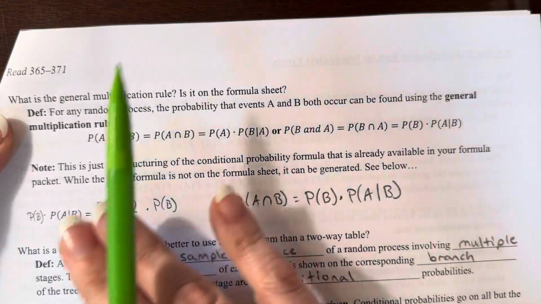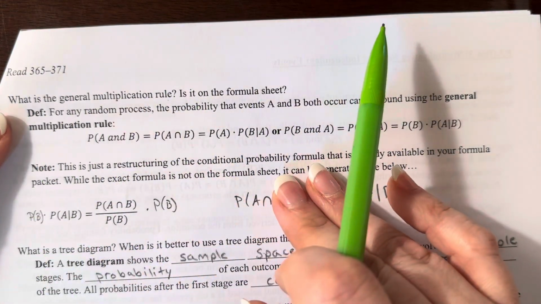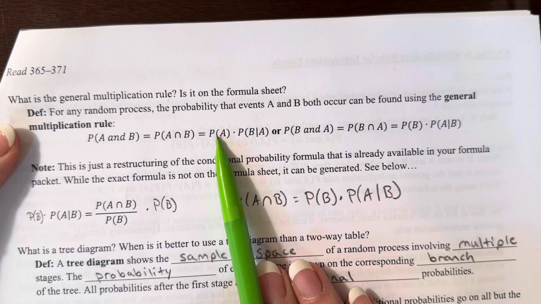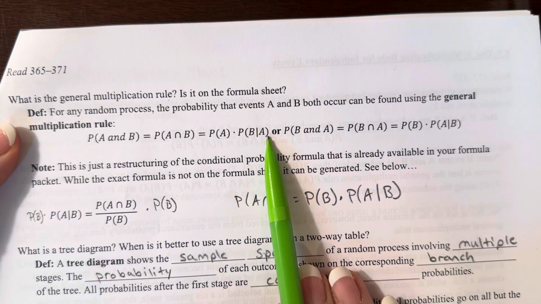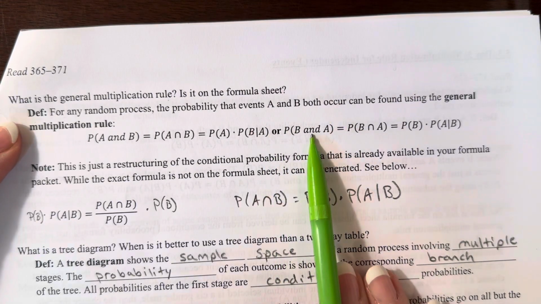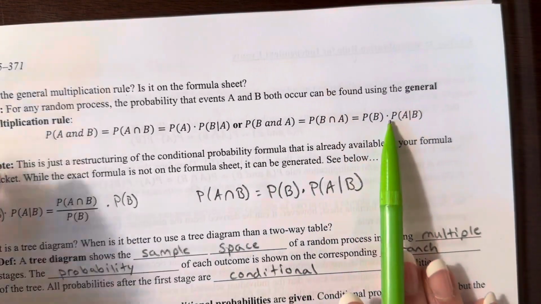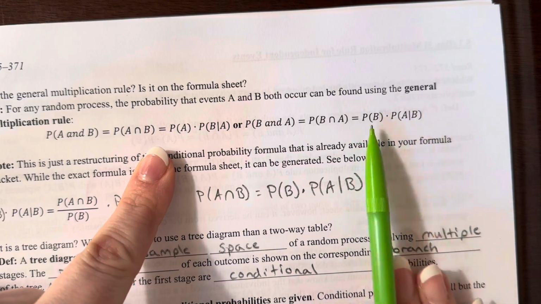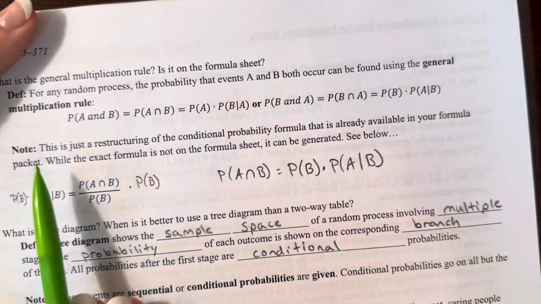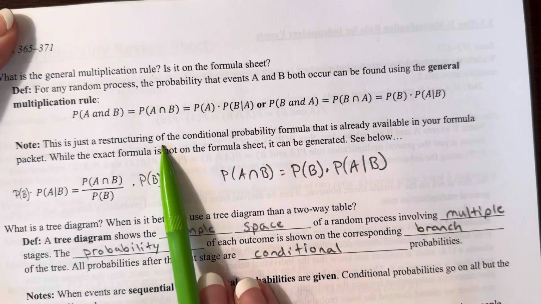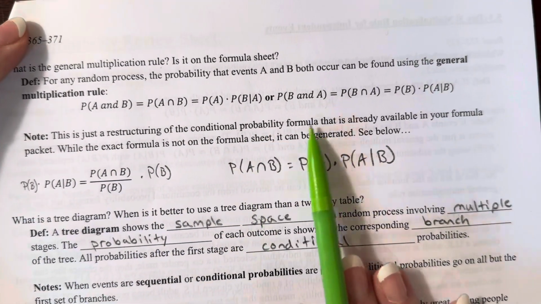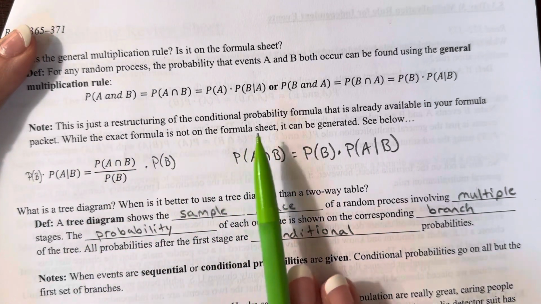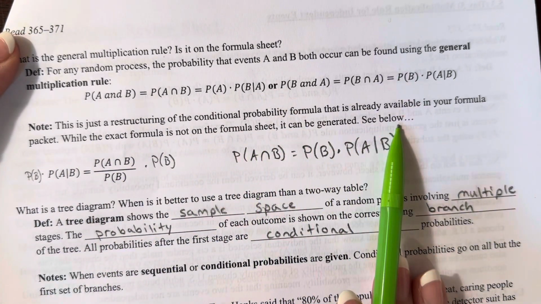That's what we were doing along the branches of our tree diagram just now. We were taking the probability of the initial event times the probability of the second event given that the first already happened. Now, if you want to reverse that, if you look at the probability of B, you can multiply that by the probability of A given that B already occurred. Now, this is just restructuring the conditional probability formula that is already available on your formula packet. So while the exact formula is not on the formula sheet, it can be generated.